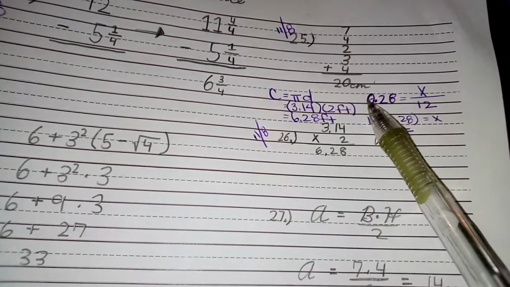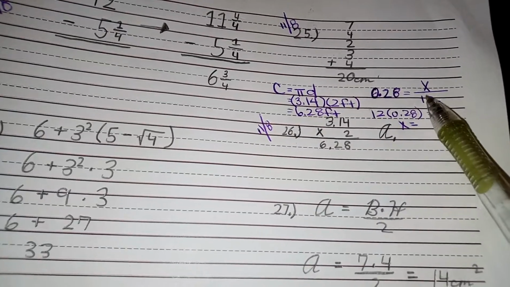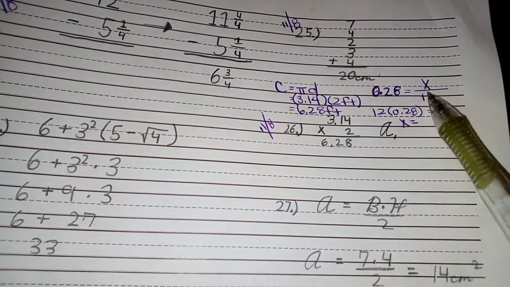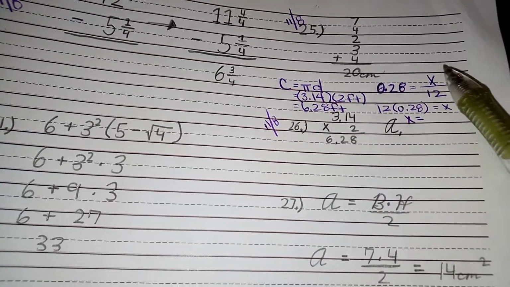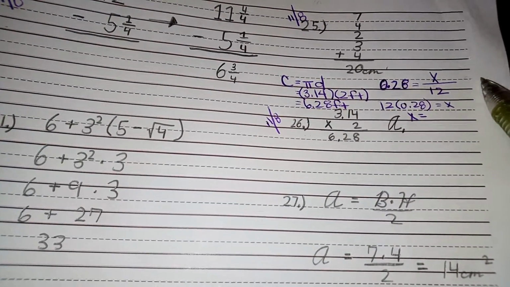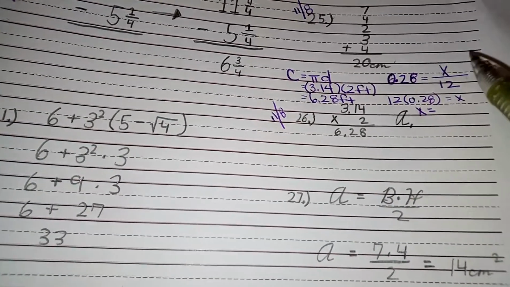So you're going to set up a little equation. 0.28 equals x over 12. This x could be 1/12, 1 inch, or 2/12, 2 inches, or 3/12, 3 inches, and so on. 1/12 of a foot is 1 inch.